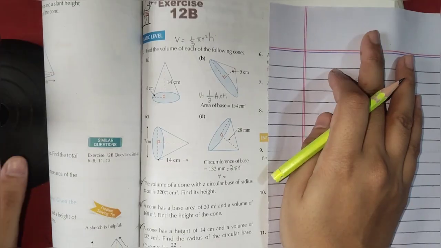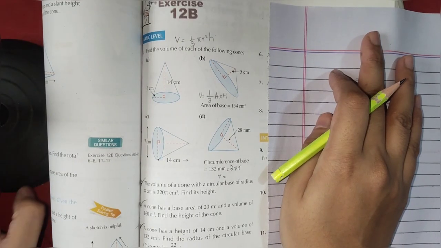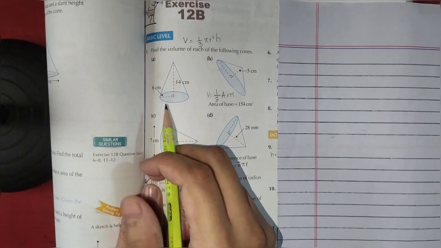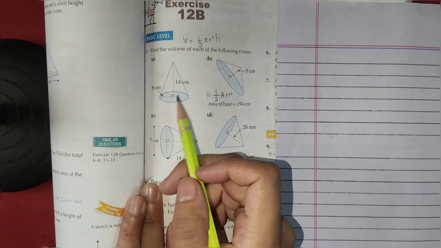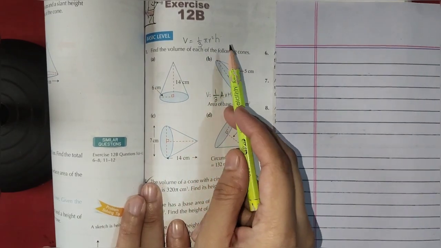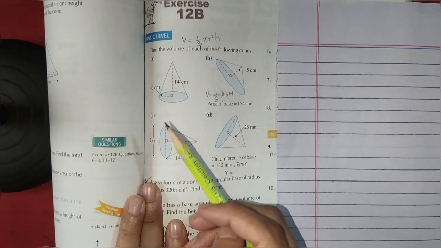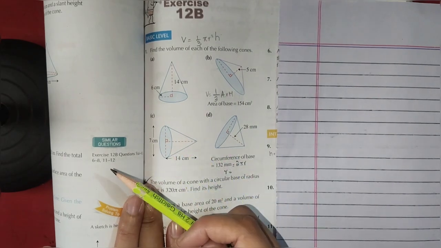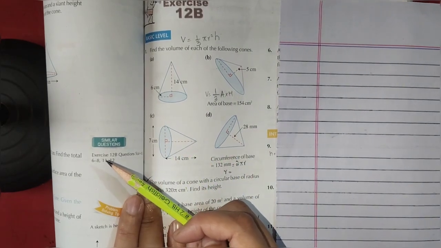So here is our exercise 12b, which you have to solve. Find the volume of each of the following cones. Volume formula is 1 by 3 pi r square h. Put this formula in the corresponding diagrams and questions and you will get your answer.